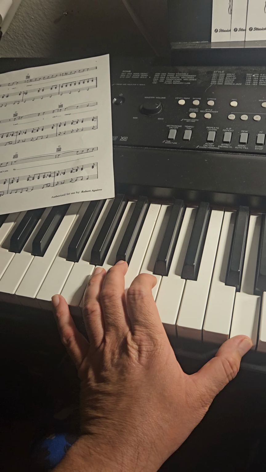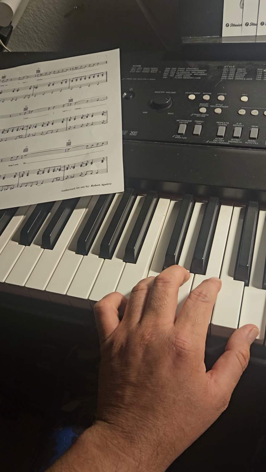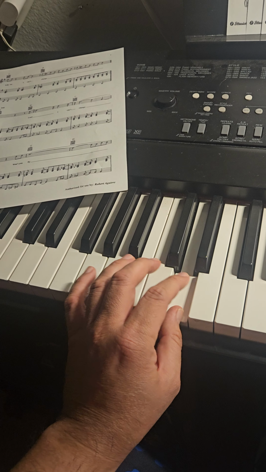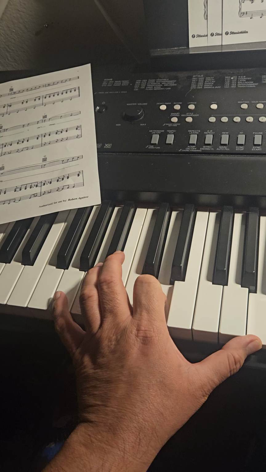And the C chord. Now to the D chord, up a fifth, down a fifth.